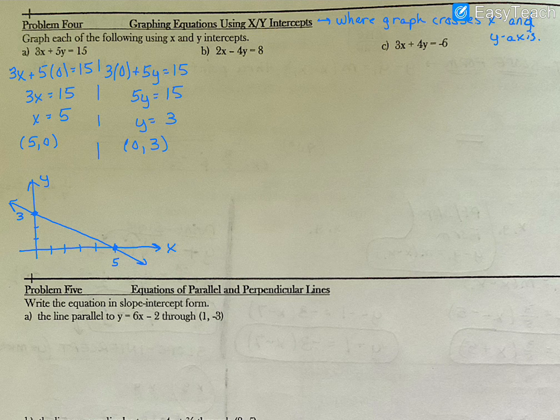So if you have an equation like what we did where it's in standard form, a really easy way to graph it is to put 0 in for each variable, and you're finding the x and y intercepts. To conserve time, I'm not doing all of these, but let's go ahead and practice with b. I think it would be a good one to practice with.